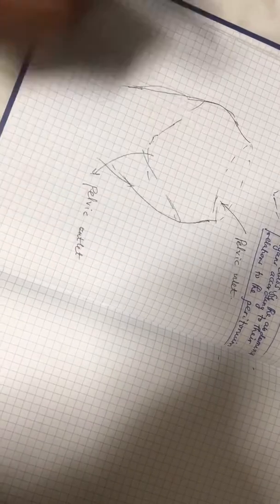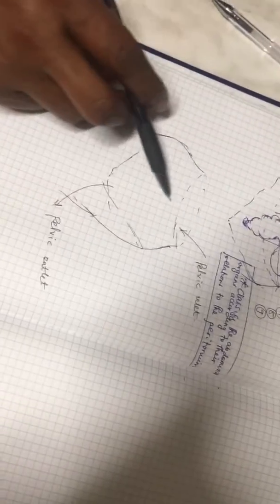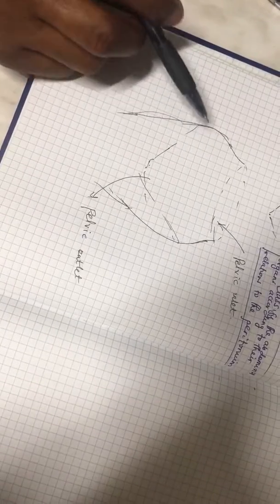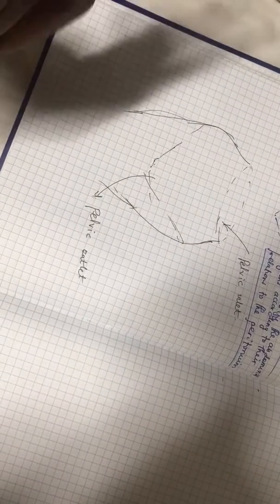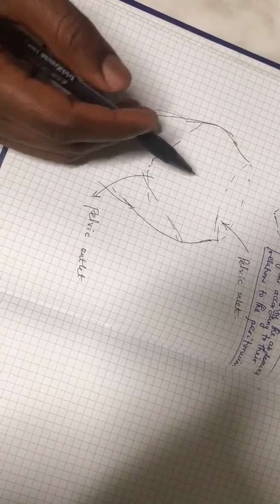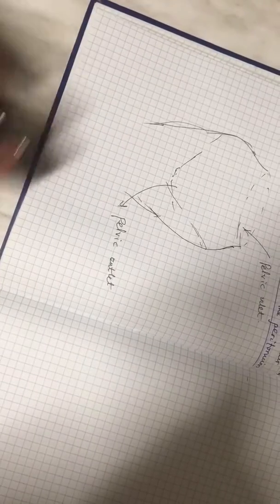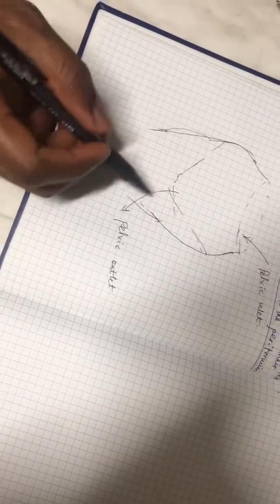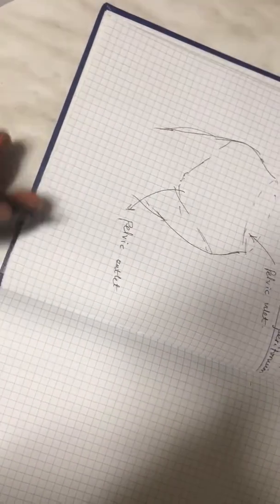This means inlet into the pelvis. And then if something comes into the pelvis from the abdomen, it cannot come out from the pelvis to the abdomen again, right? It can come out from the pelvis to the outside, because below the pelvis there is nothing again. And this one they call pelvic outlet. You understand?